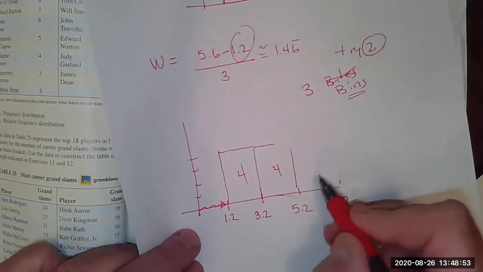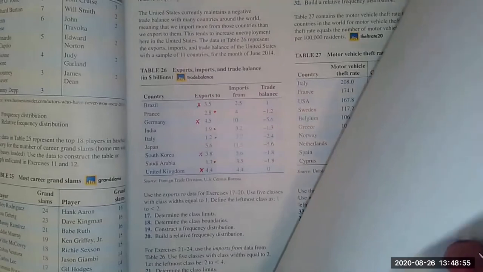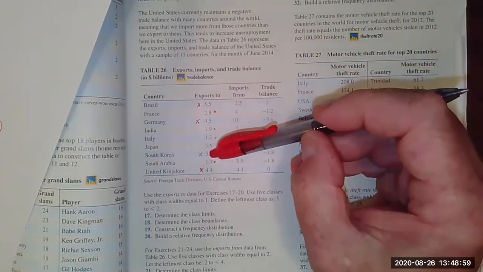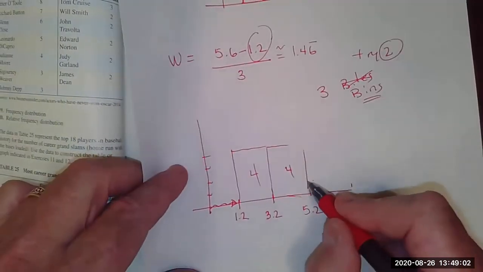And finally, one more. I think there was only one more. Are there 9 altogether? 1, 2, 3, 4, 5, 6, 7. Yeah, 9. So one more.